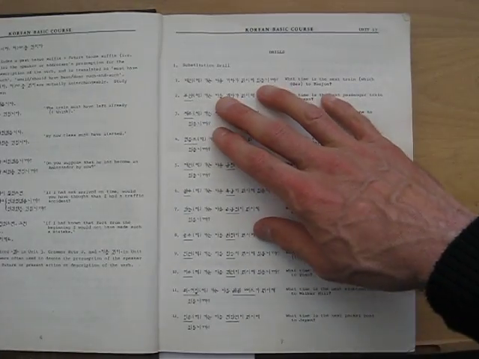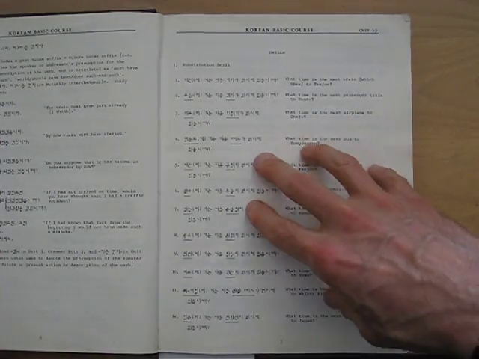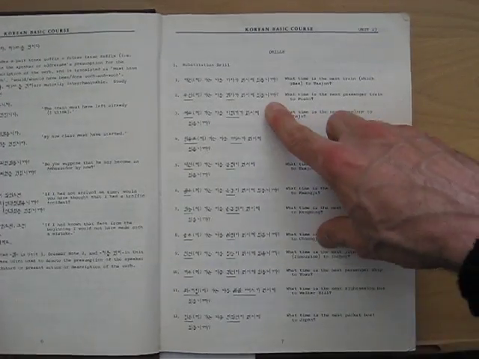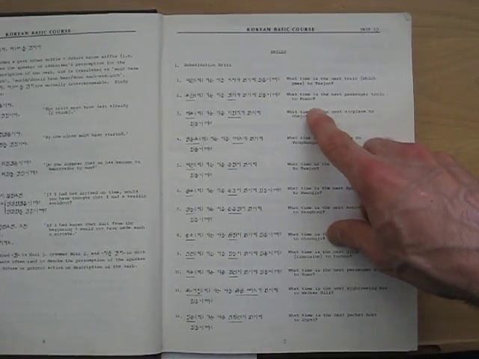Here's a substitution drill. What you would hear on the tape is, excuse me, what time is the next train to Taejeon? And then you're given words spit out at you, Busan and passenger train. And on that model, you need to come up with this sentence. In a blank space, it's given to you. What time is the next passenger train to Busan? And then you hear that response given to you.